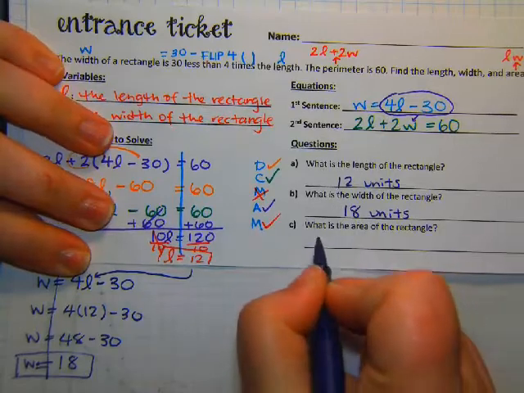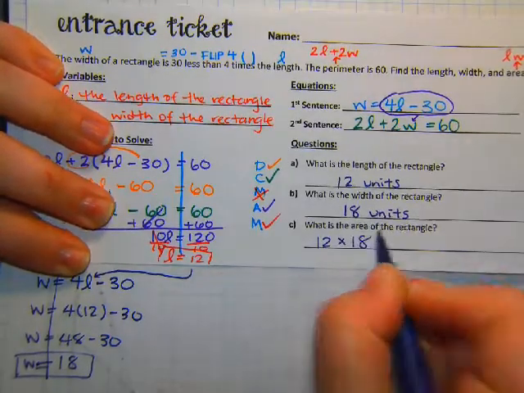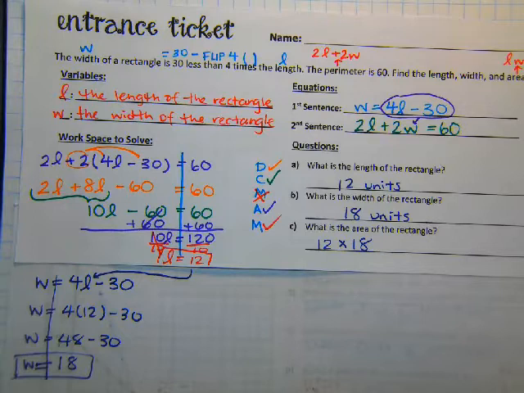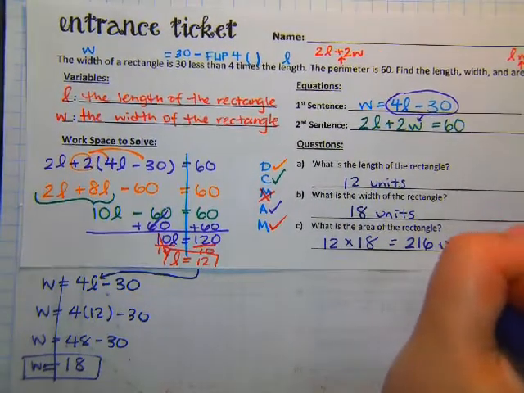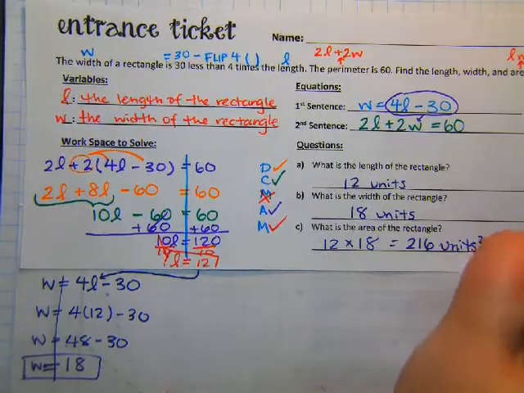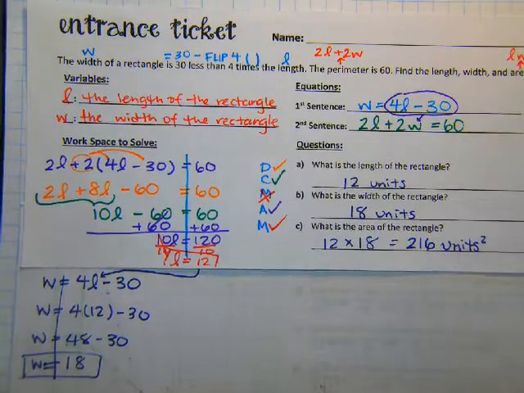So I have 12 times 18. And if I had a calculator, we do 12 times 18, and we get 216 units squared. Okay, like feet squared or inches squared, but whatever.